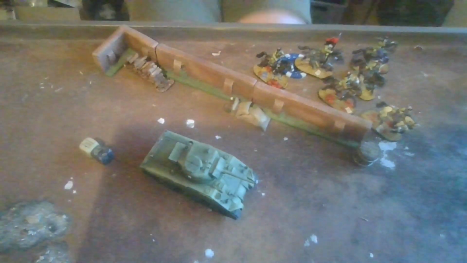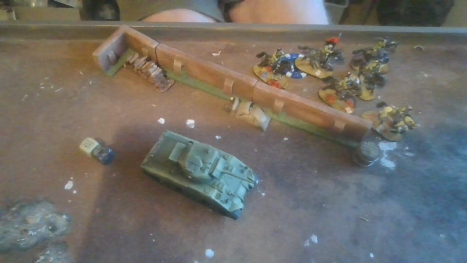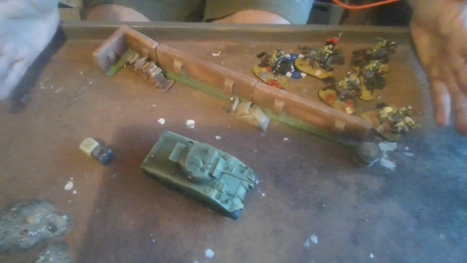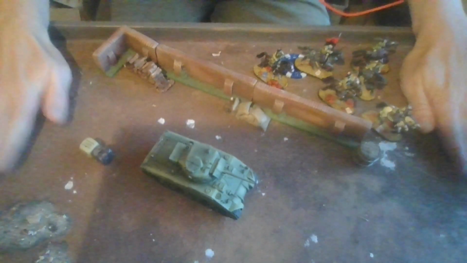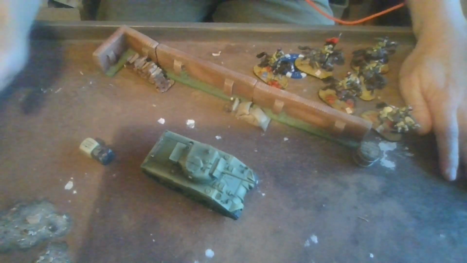on YouTube. So let me just flip my screen down. Right. That should be it. You should be able to see it now. Now, what I have here is a little section of the battlefield. This is actually my usual game table, which is slightly dirty right now.